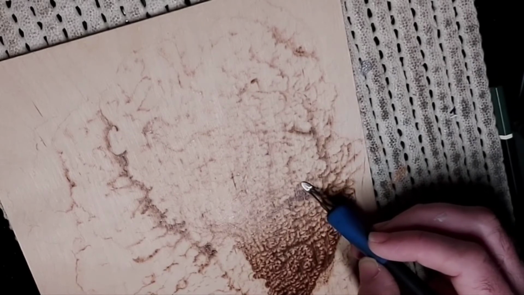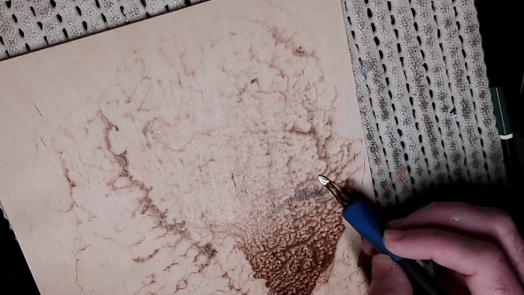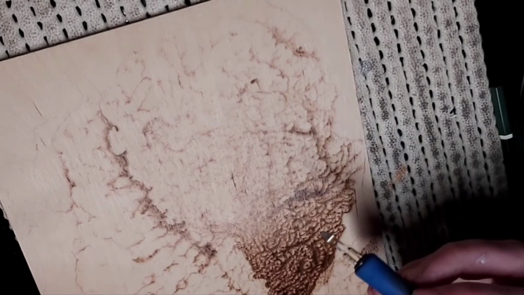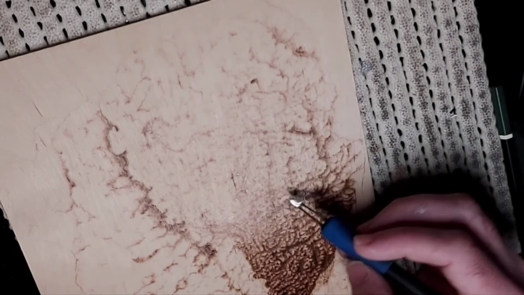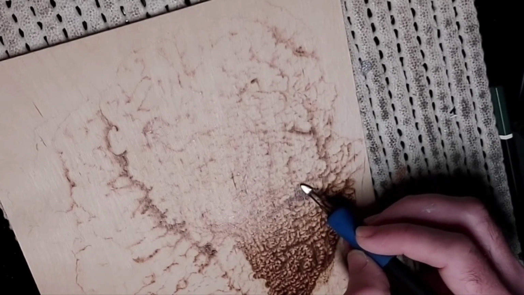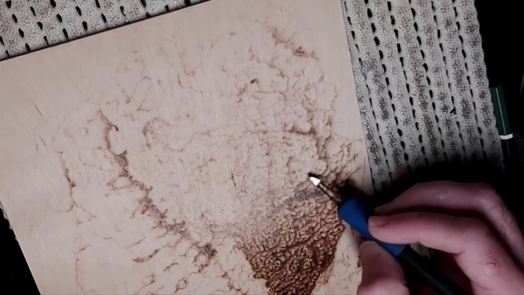I was quite new to pyrography at the time. I looked at the range of pens the guy had. We had a really long chat about things I had no idea what he was going on about, but he seemed to know.